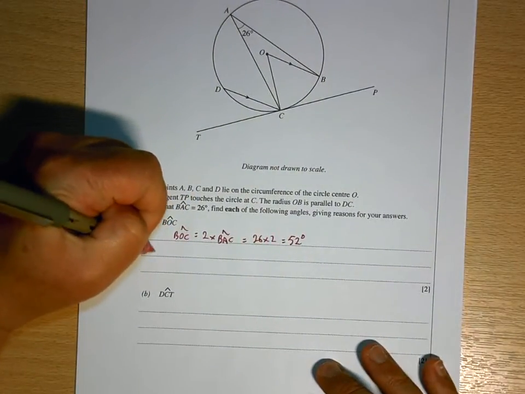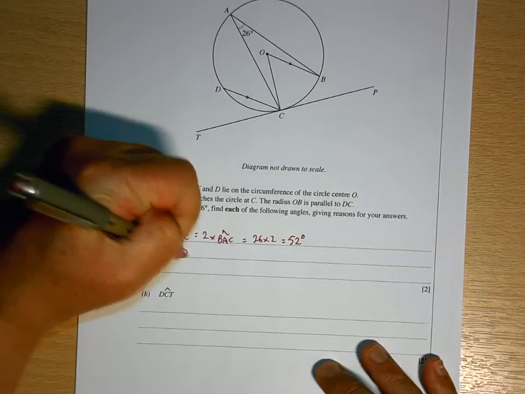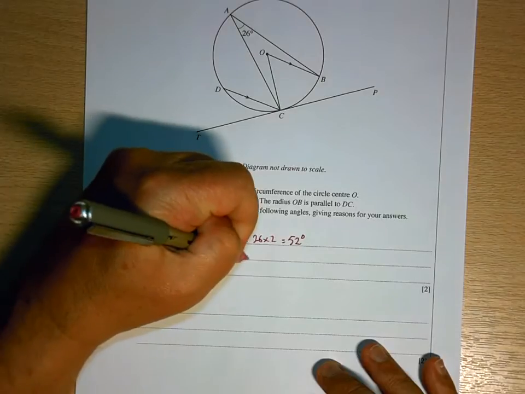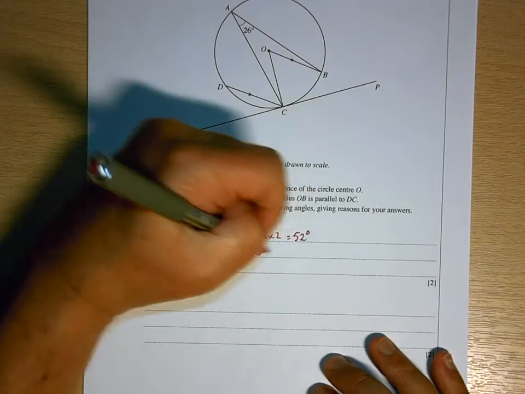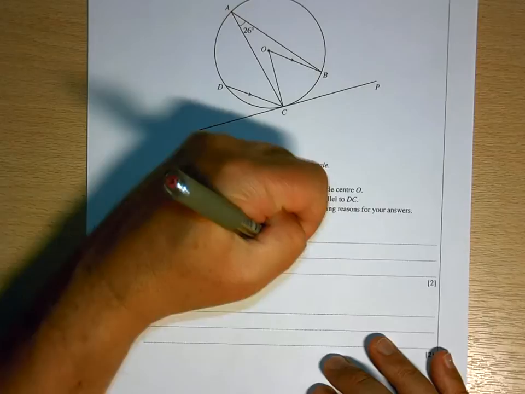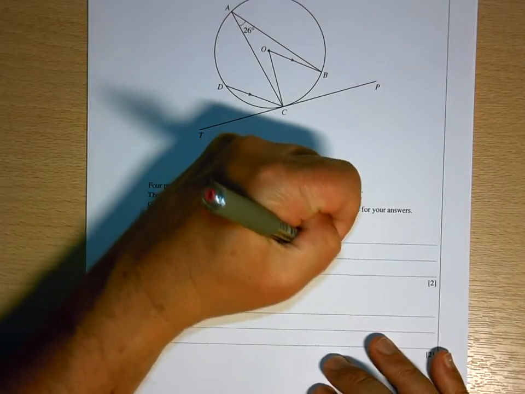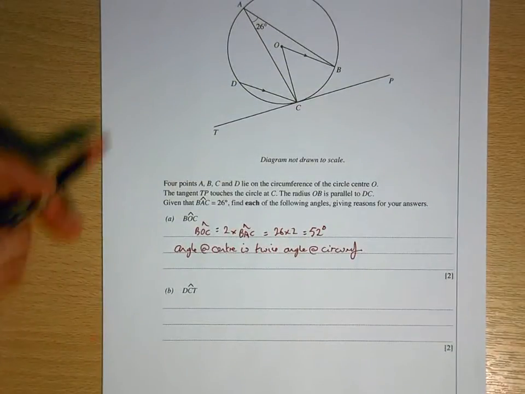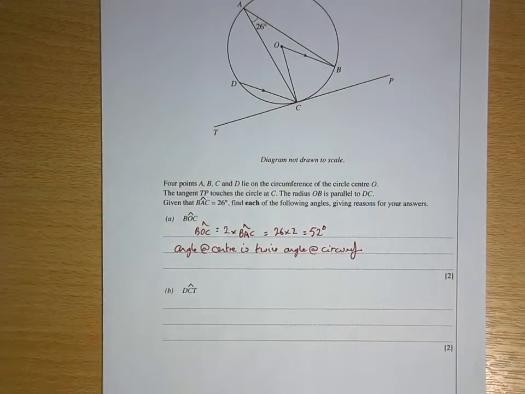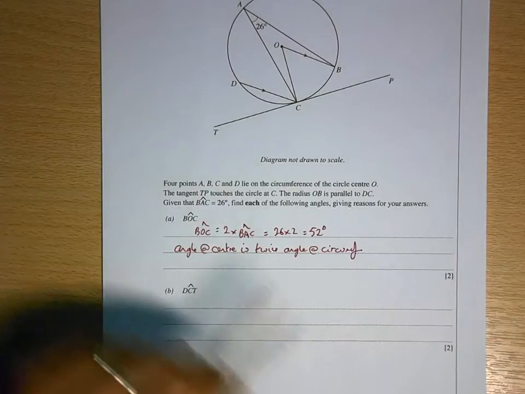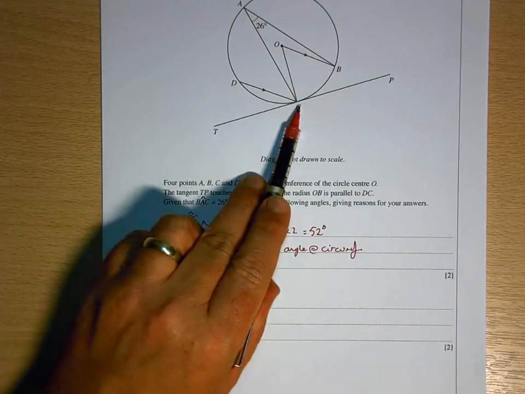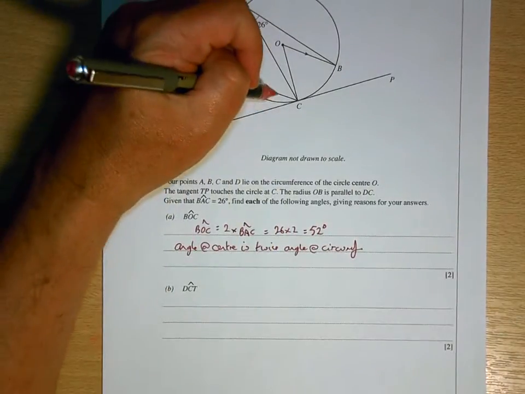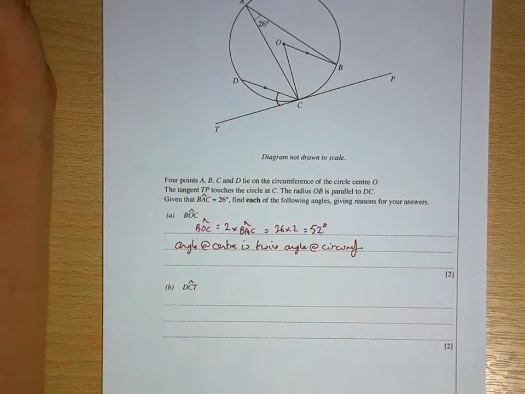So the reason is angle at center is twice angle at circumference. Okay, so you don't have to write it perfectly, just so long as you're showing the examiner you're using the right theorem. And then DCT, so this is the angle that we need.